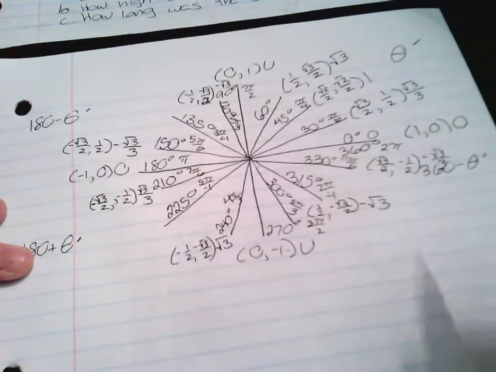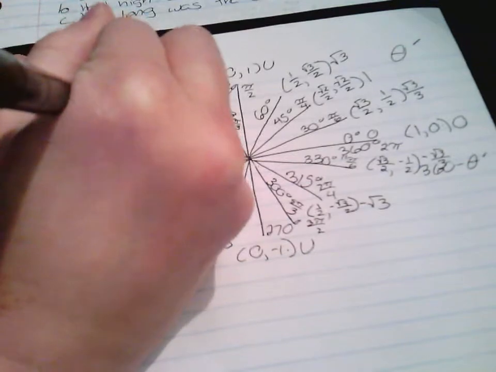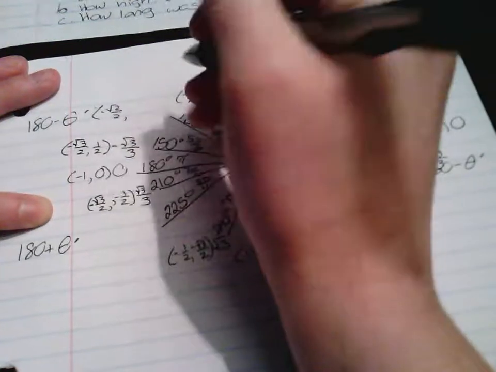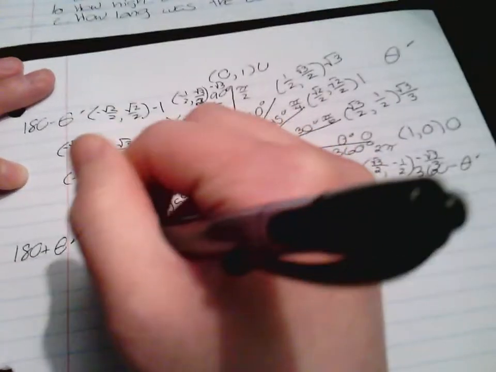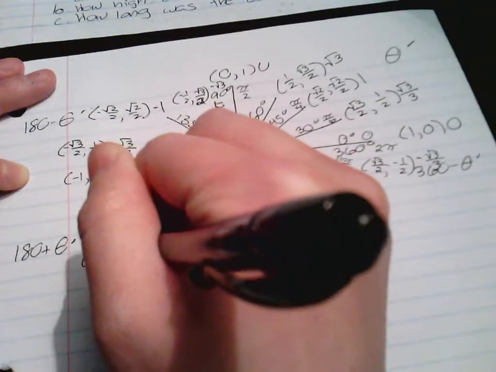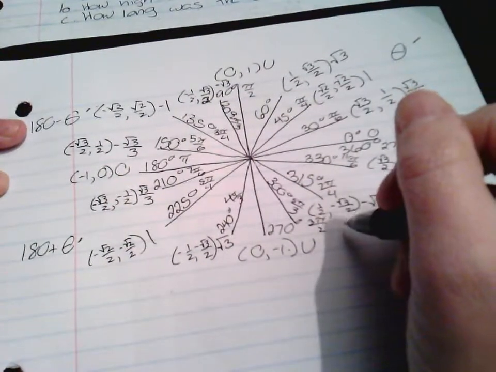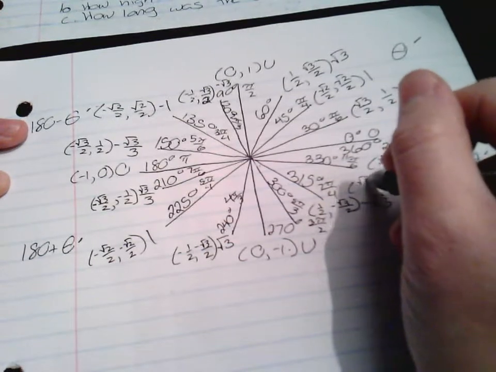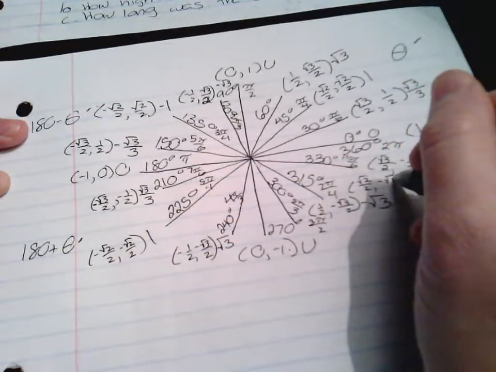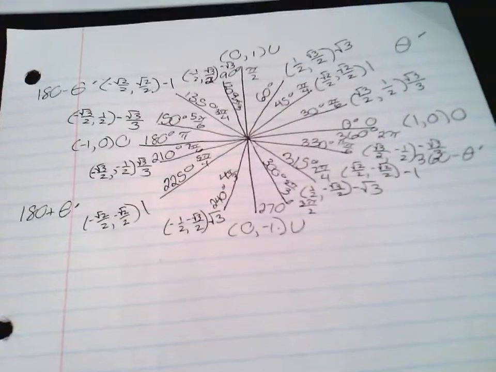Okay, now do your exact values. You got negative square root of 2 over 2, square root of 2 over 2, negative 1, negative square root of 2 over 2, negative square root of 2 over 2, 1. And then for the 45, that's going to be square root of 2 over 2, negative square root of 2 over 2, and negative 1. There is your unit circle.